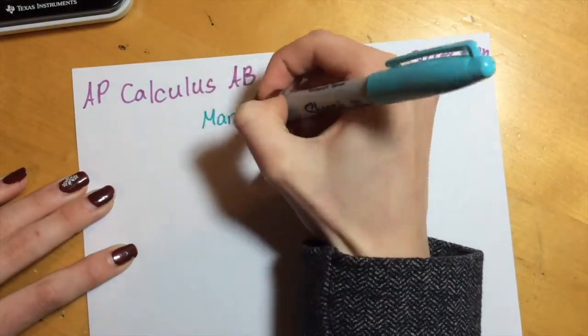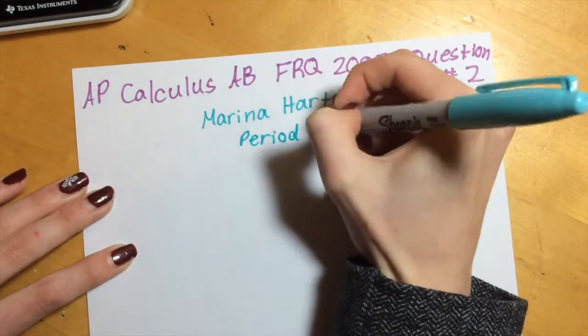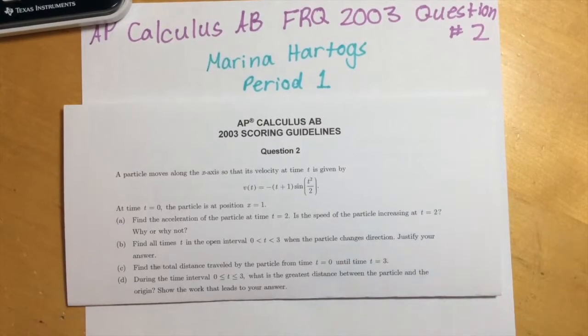the second FRQ question from the 2003 AP Calculus AB test. A particle moves along the x-axis so that its velocity at time t is given by this equation for velocity. At time t equals 0, the initial position for the particle is x equals 1. So part A asks to find the acceleration of the particle at time t equals 2. Is the speed of the particle increasing at t equals 2?